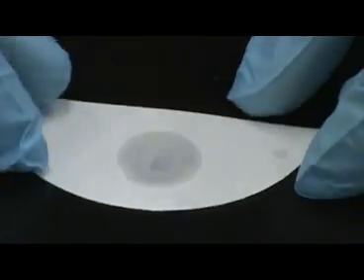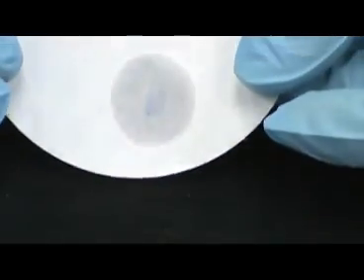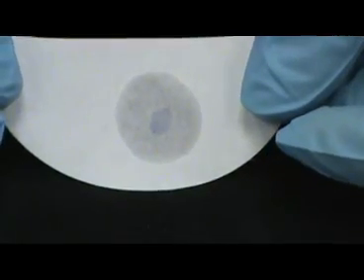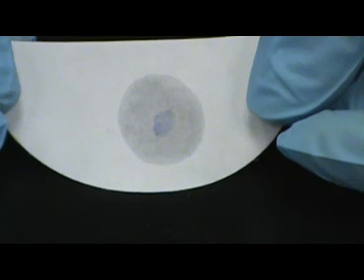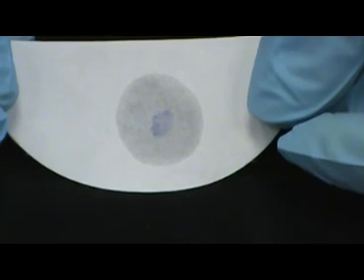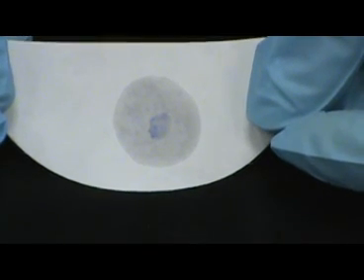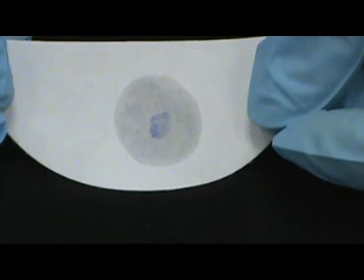A positive oxidase organism should turn a dark blue or purple in under 1 minute. Organisms that are negative will not turn blue, although a blue ring may be found on the filter paper.